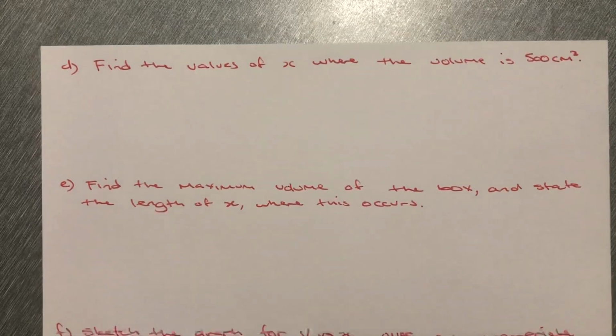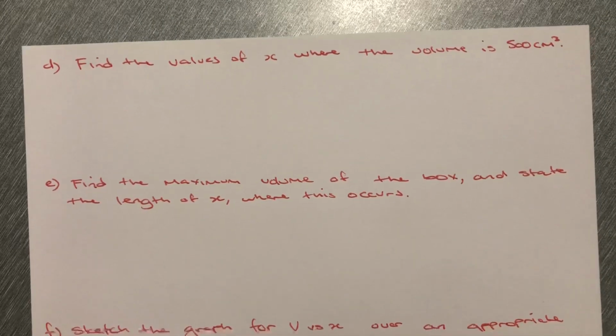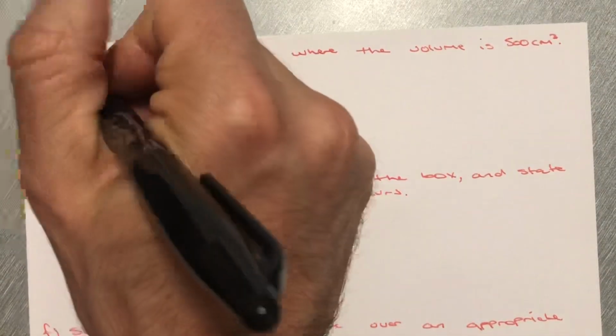So a few more questions here. Now find the values of x where the volume is 500 centimeters cubed. Now we're pretty much doing the reverse, sort of what we did in that last question. The last question we were asked to find the volume for a certain length of x. This time we're asked to find the length of x for a certain volume. So what we want to do, I'm going to write the rule back here so we can see.